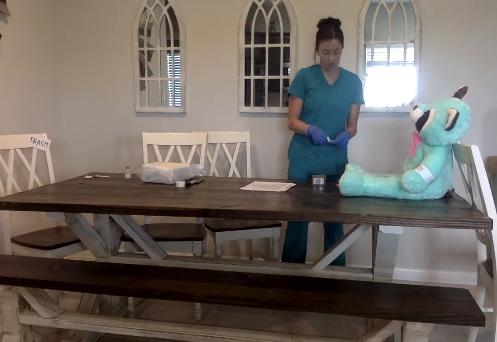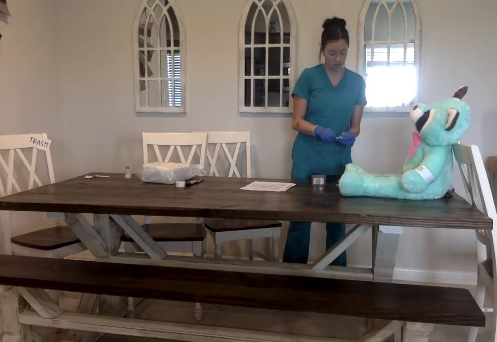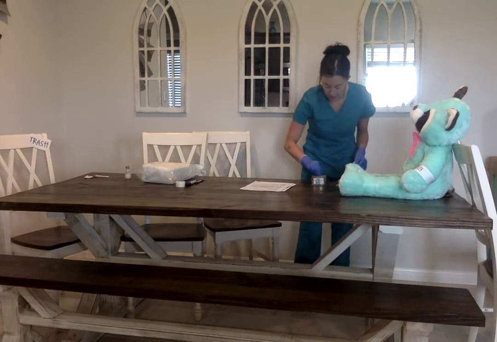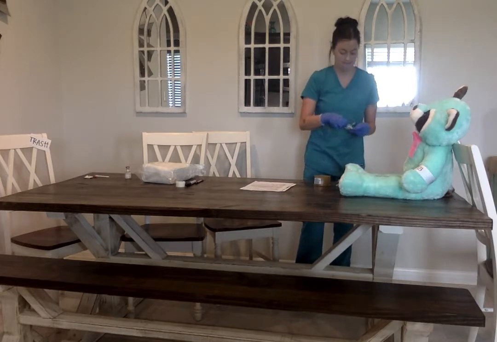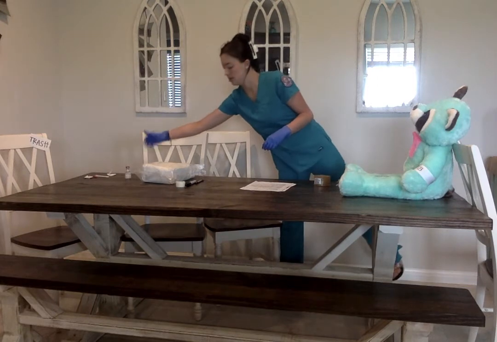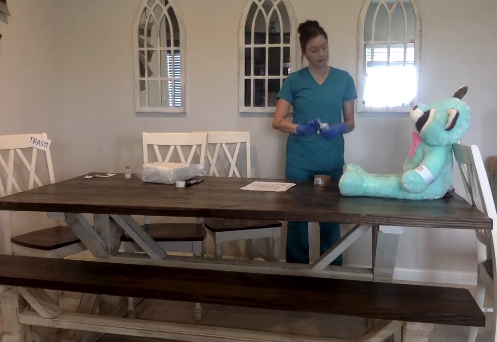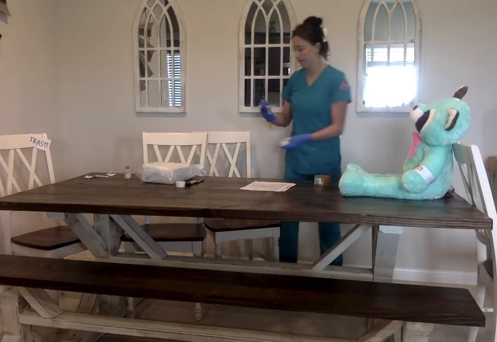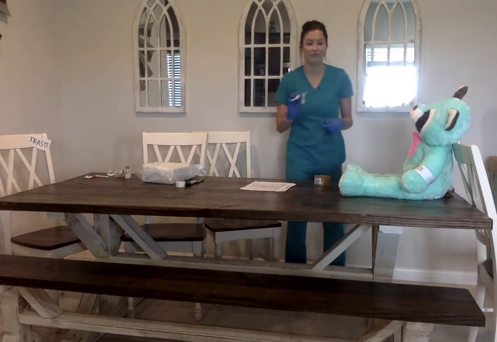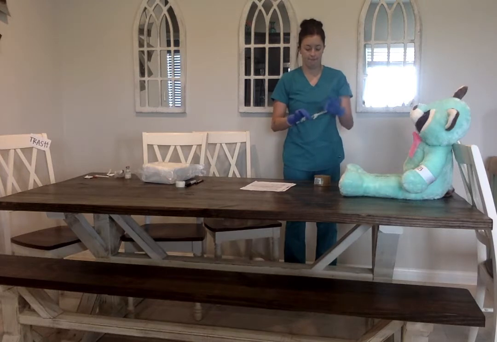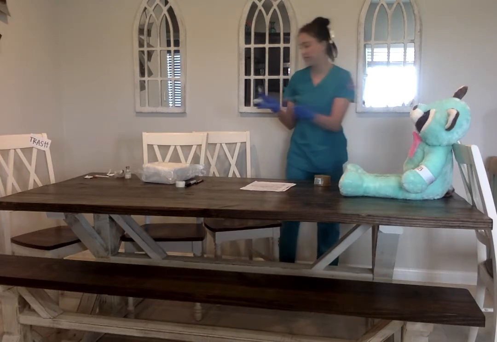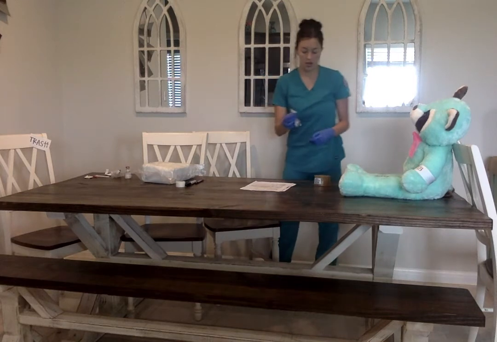I'm just going to start by cleaning your arm. Inner to outer for 30 seconds. Trash. Okay, gonna allow that to dry. Trash. Alrighty. Dispose of this in the trash. Alrighty.